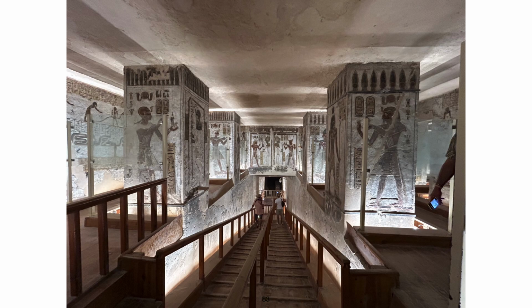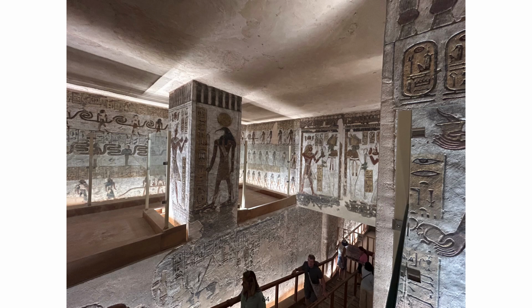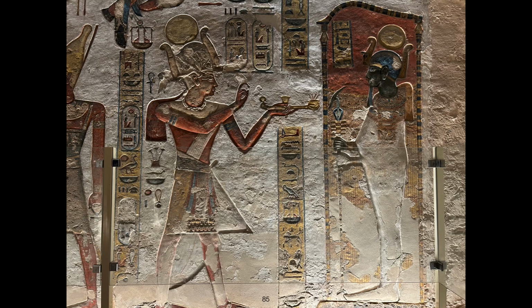So these are some scenes even deeper in the tomb. And finally, here's one of the pharaoh. He's making offerings to Osiris, who is the god of the underworld or the afterlife.